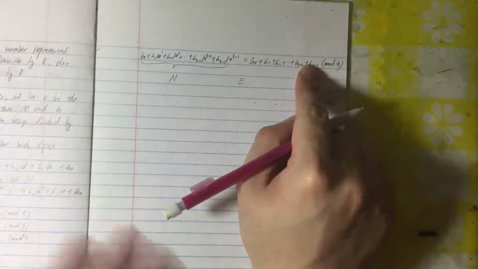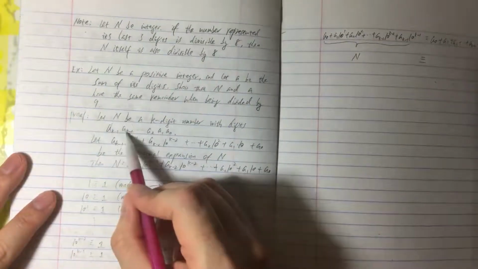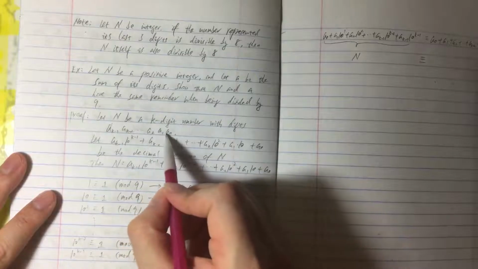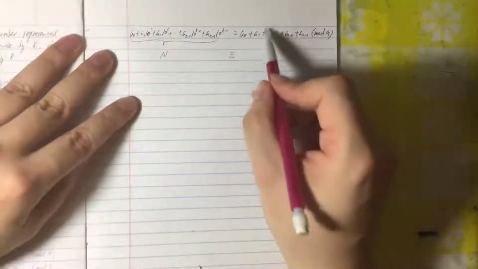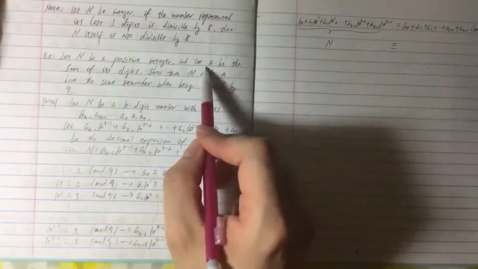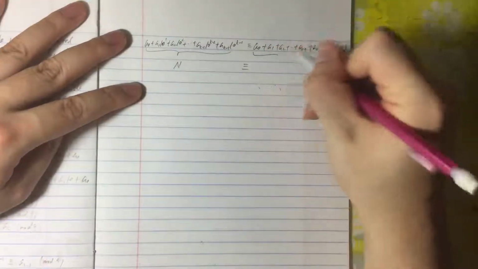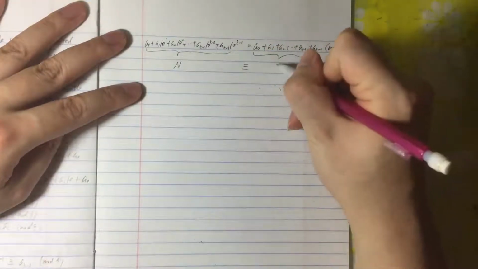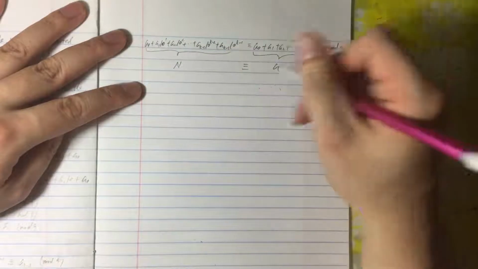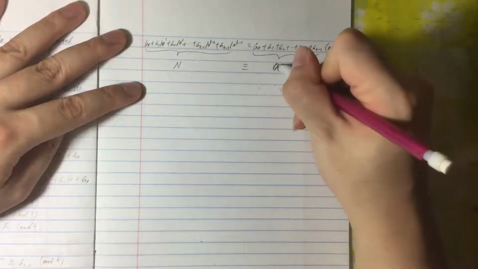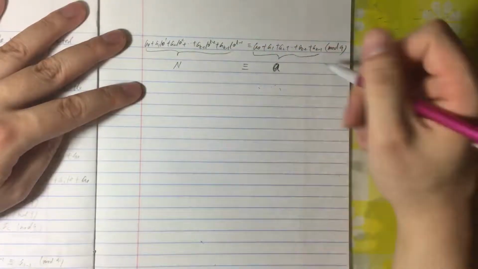That's the sum of the digits, and we know a is the sum of the digits. So n is congruent to a mod 9.